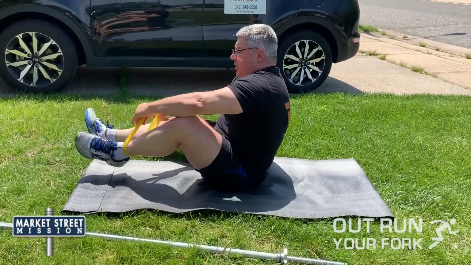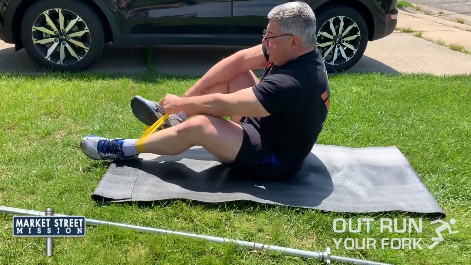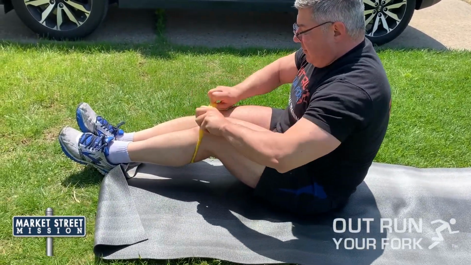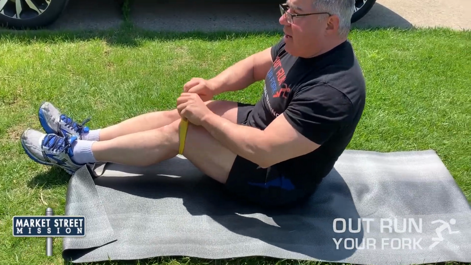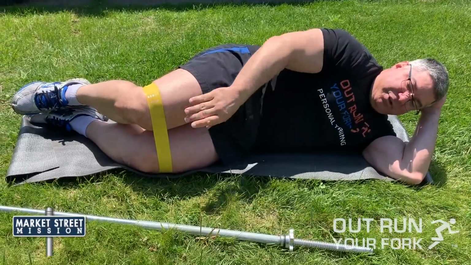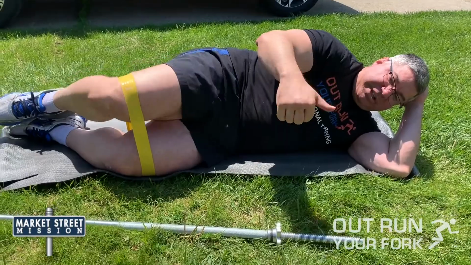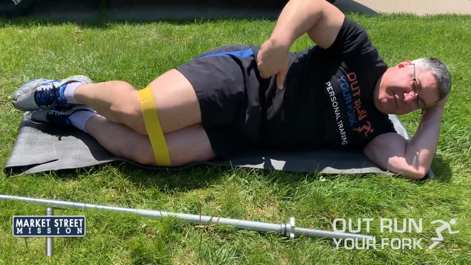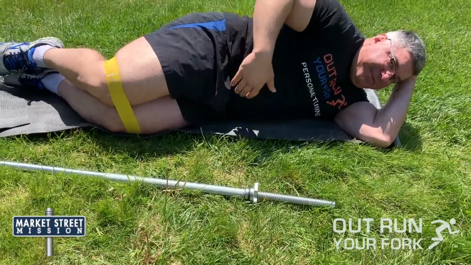I like to do it with putting the band right above my knees. Okay, you want it to be flat. The key here is push your knee that way as you rotate up. You don't want to spin your hip this way. You want to keep your hip flat and, if anything, tipped forward.